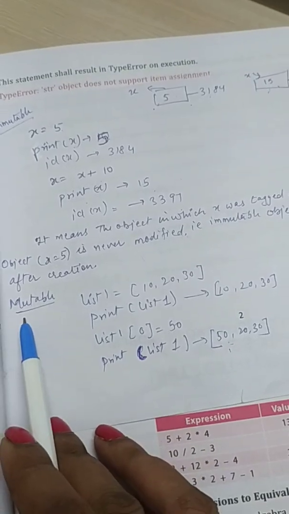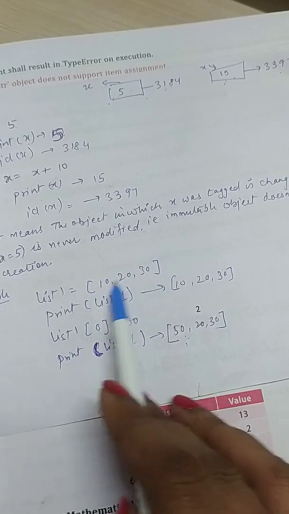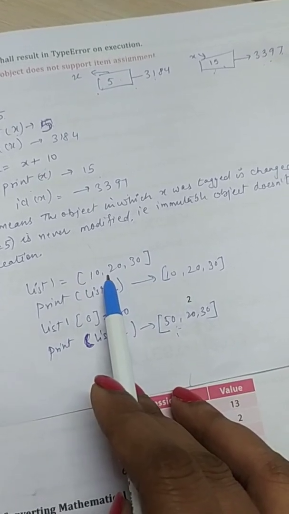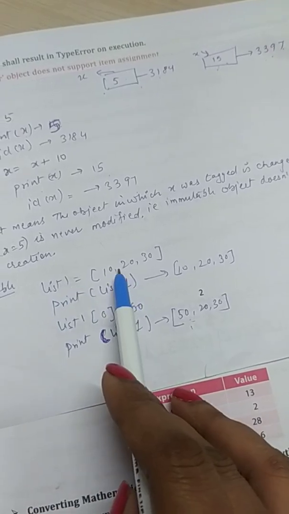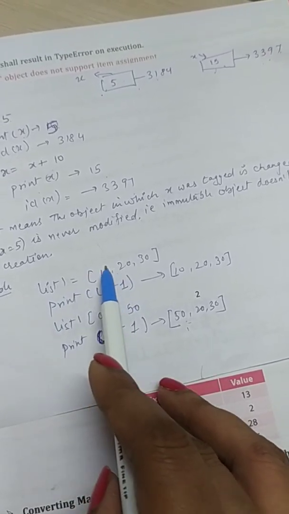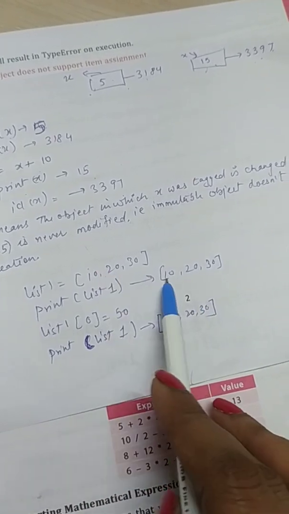Let's take a mutable example, which is list. This is an example of a list. Whatever you write in square brackets creates a list. So list1 equals this. Let's suppose I want to change a value in it. When I print list1, it will give me the same result, right?